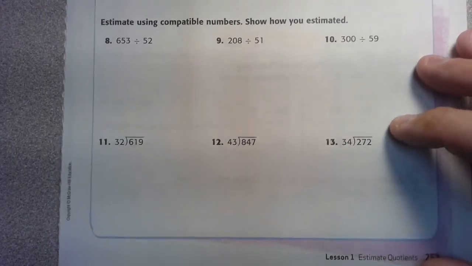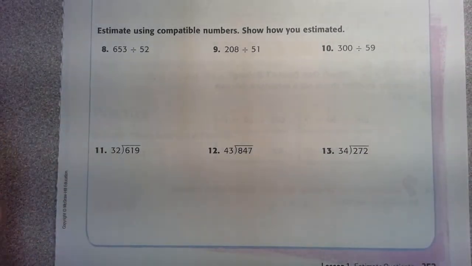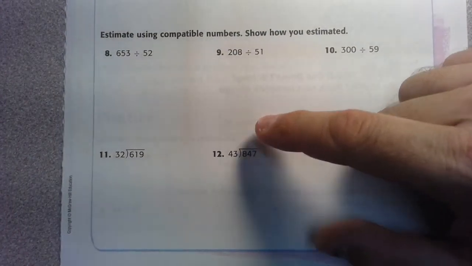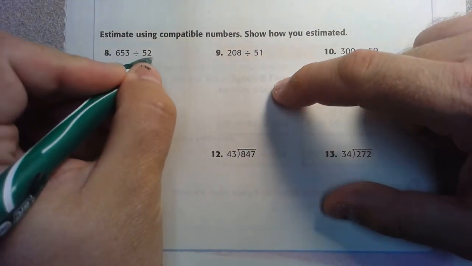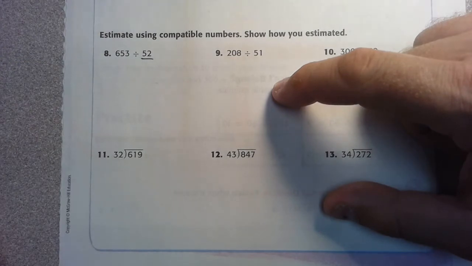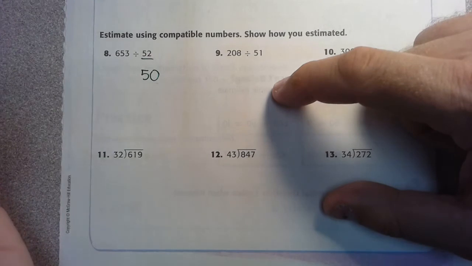Now we got to use compatible numbers. I don't like these, but anyway, we'll give it a shot. Come on, it ain't that bad, is it? What are we going to round 52? That's pretty easy. Round it to 50. Let's try that one. 50. All right.